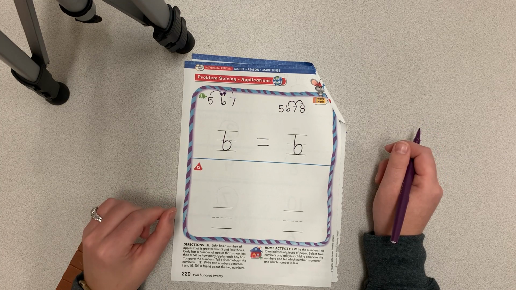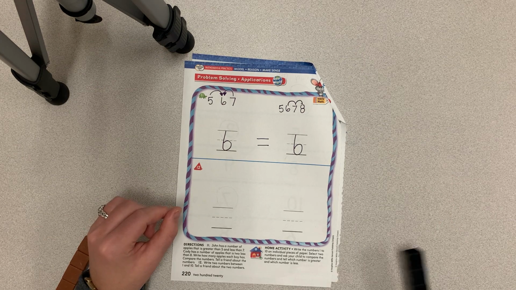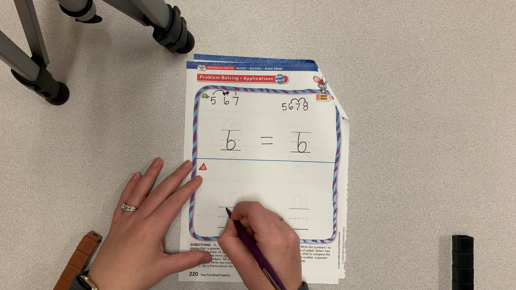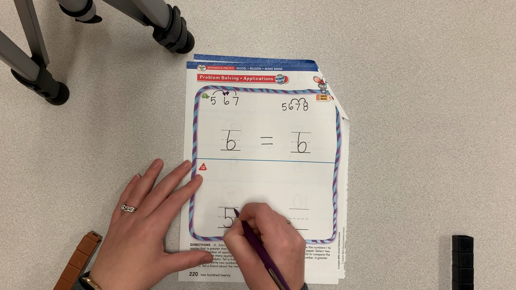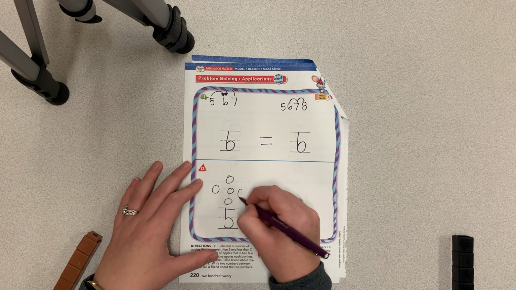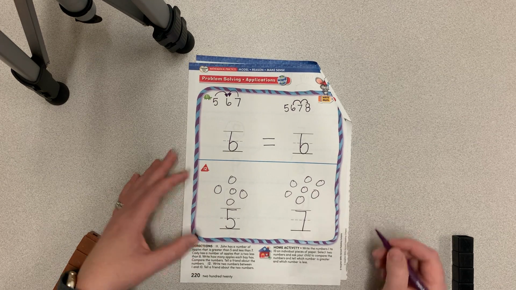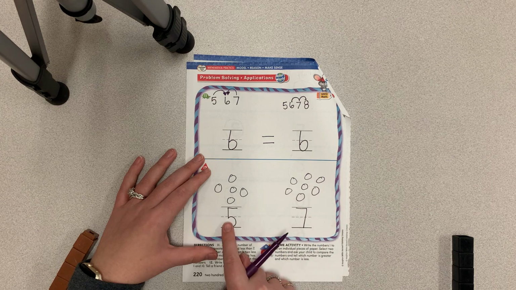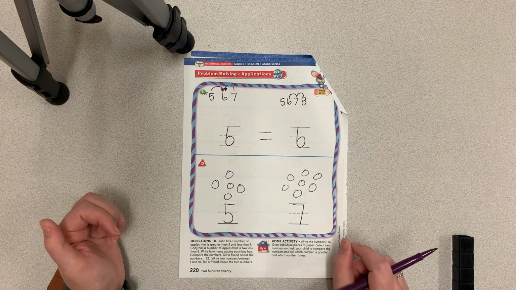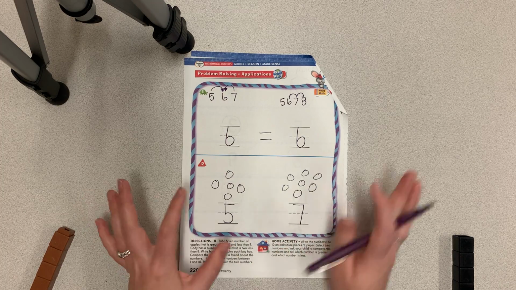Let's look at number 12. Write 2 numbers between 1 and 10. Tell a friend about the 2 numbers. You could have written any numbers here. Okay, I'm going to choose 5 and 7. 1, 2, 3, 4, 5. 1, 2, 3, 4, 5, 6, 7. So 7 has 2 more than 5. 5 has 2 less than 7. Okay, I want you just to look at your numbers and think about, is one more, is one less?